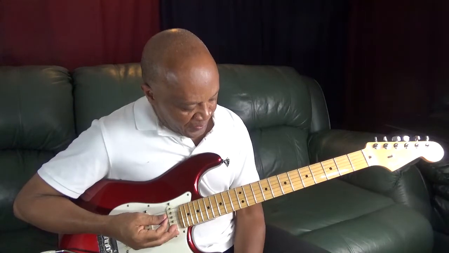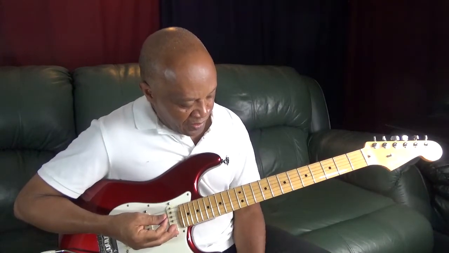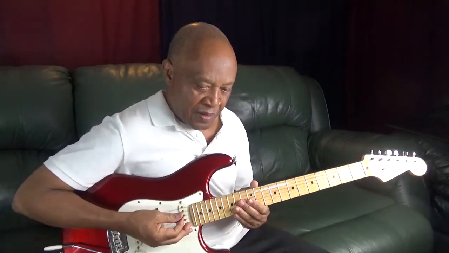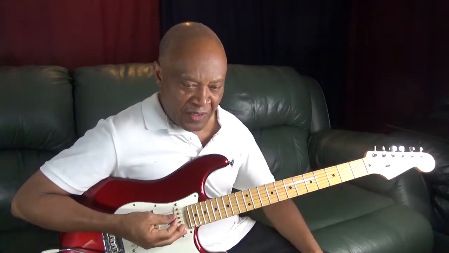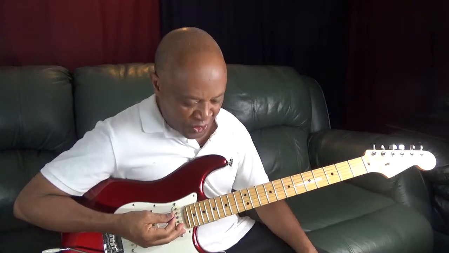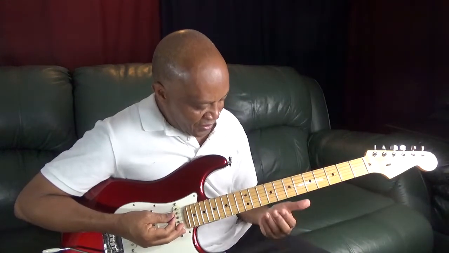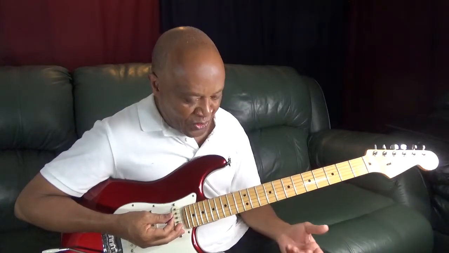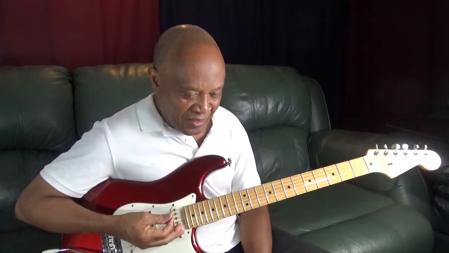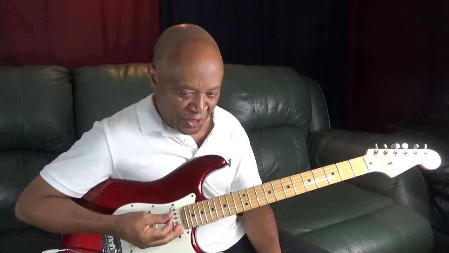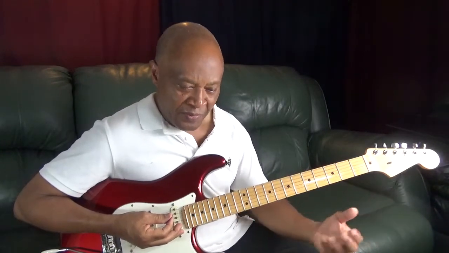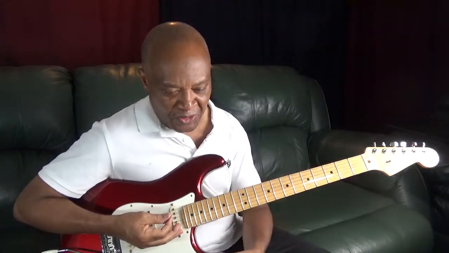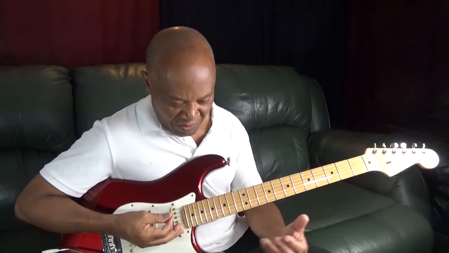Another thing that is very good when you use shapes to play the pentatonic scales: not only do we get chords from the bottom and top parts of the shape.